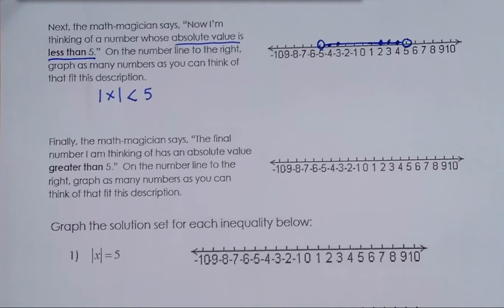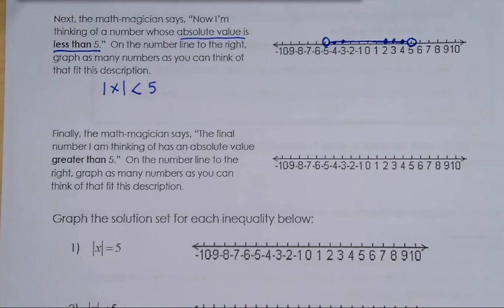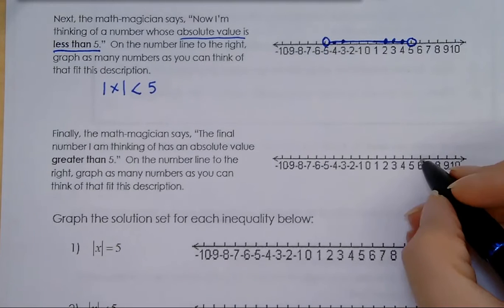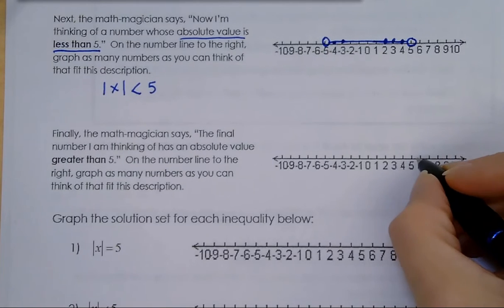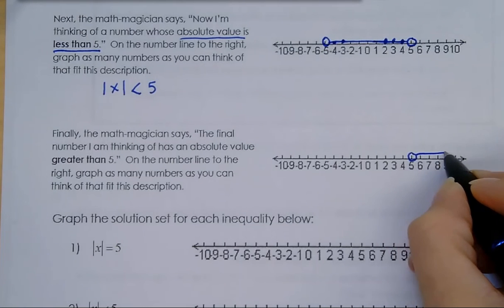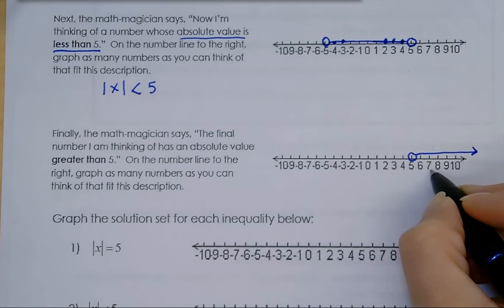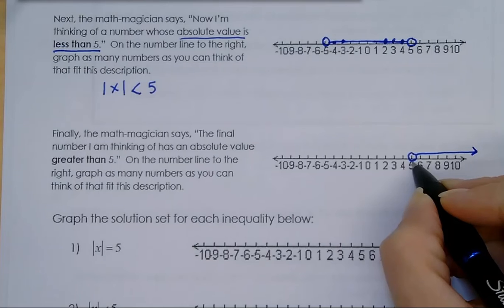All right, so finally that mathematician says again, the final number I'm thinking of has an absolute value greater than 5. Well, here's my 5 that I care about. I want absolute value to be greater than 5. So it's going to be all of the numbers getting bigger there, right? The absolute value of 6 is greater than 5. The absolute value of 7 is greater than 5.